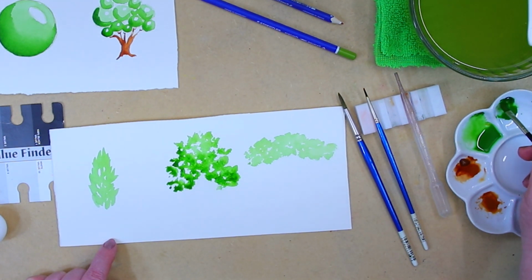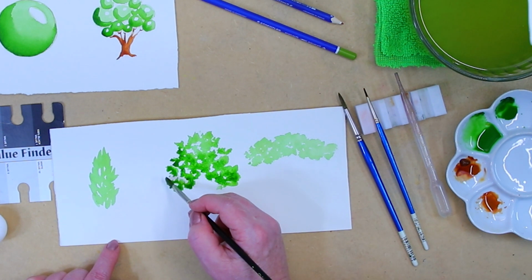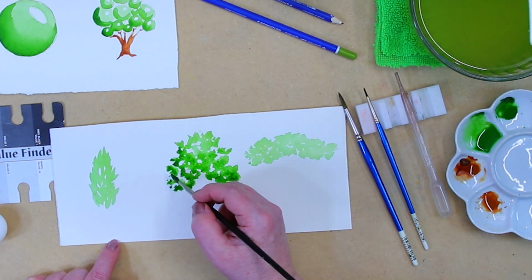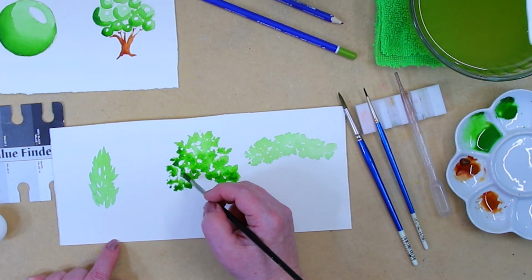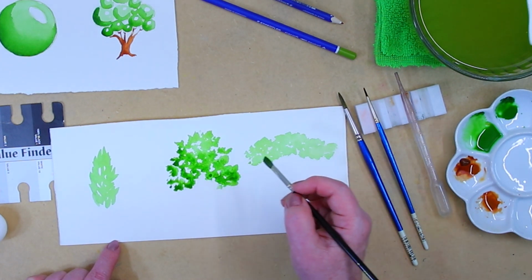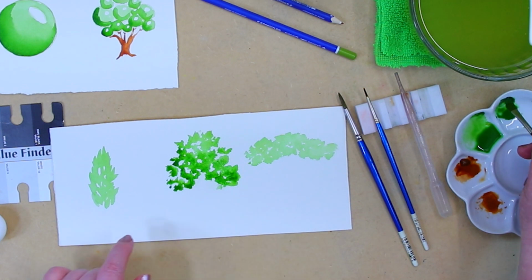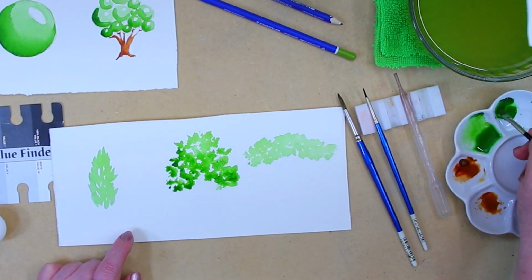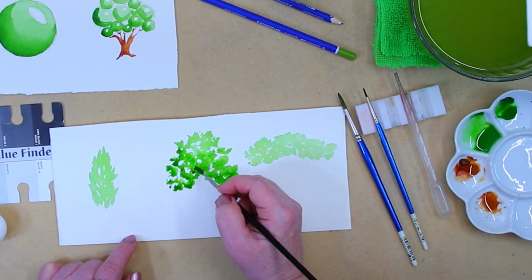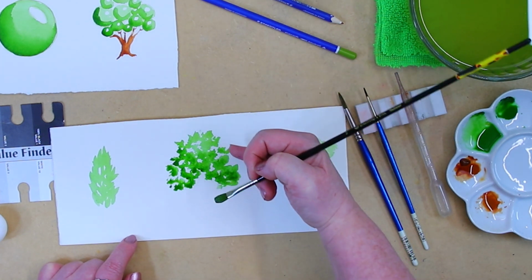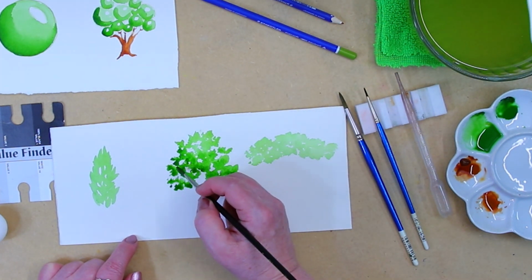In fact, let's give them one more pass with some really thick paint just to make sure you can absolutely see those differences. And the idea that we want this side and the bottom to be darker than this side and the top.